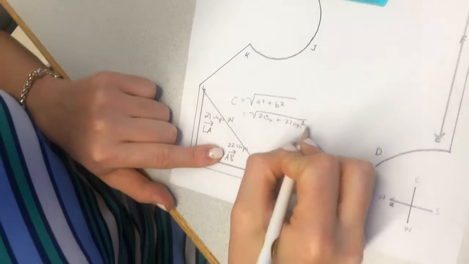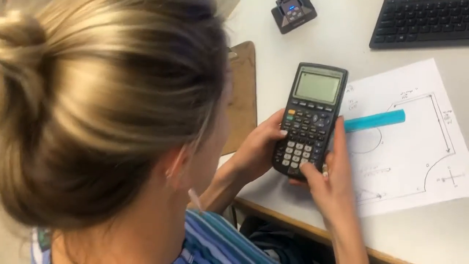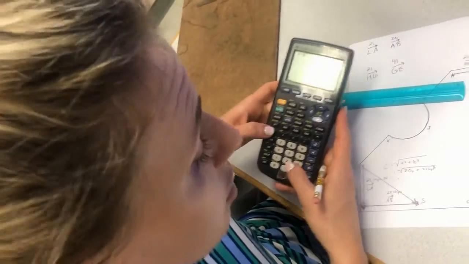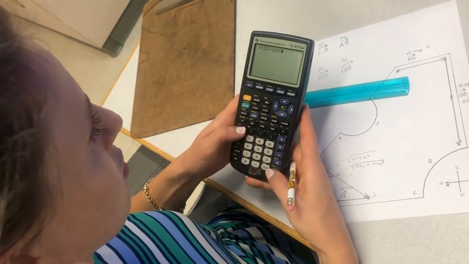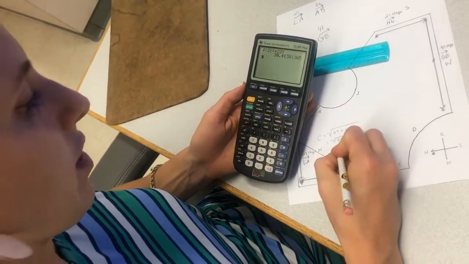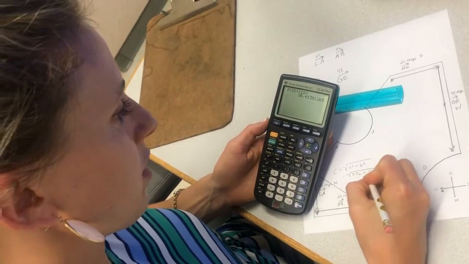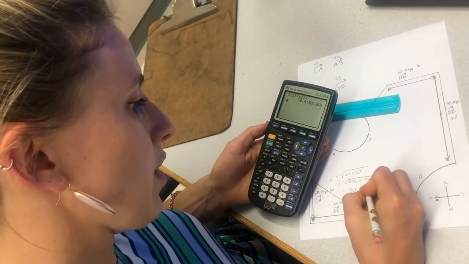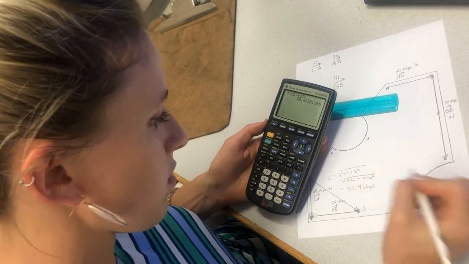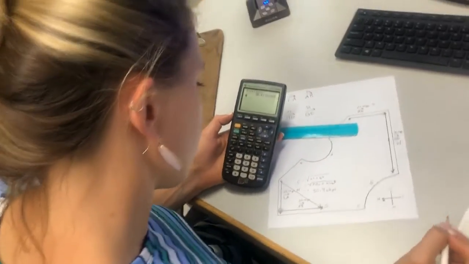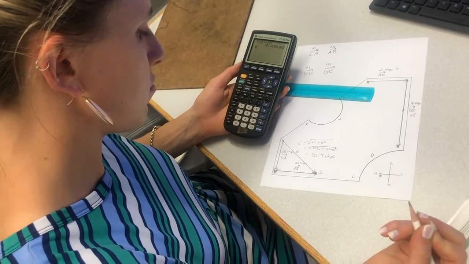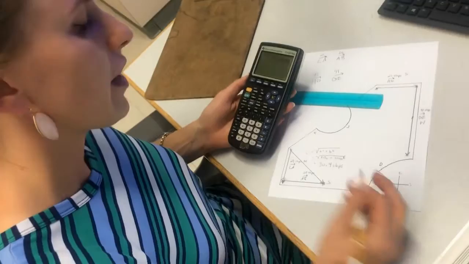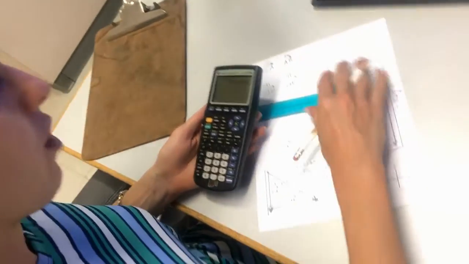Oop, squared, not S, Miss Moore. I've got my good calculator. Good looking out, Mr. Boykin. Square root of 21 squared plus 22 squared equals, and I get 30.4 steps. Huh. 30.4. But what direction? We'll come back to that one, because these ones both had direction. Yeah. Okay, let's finish up over here.